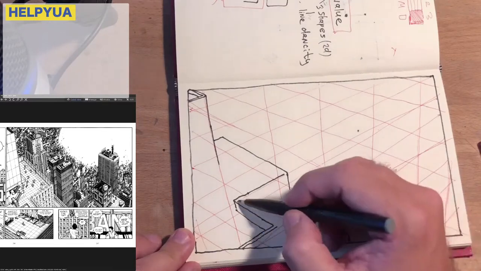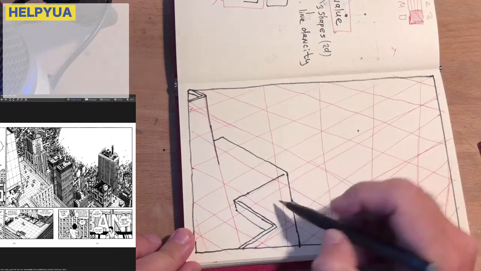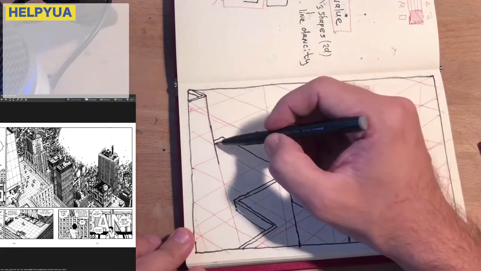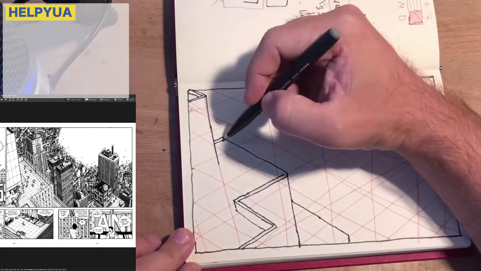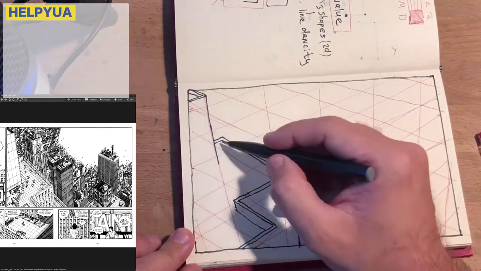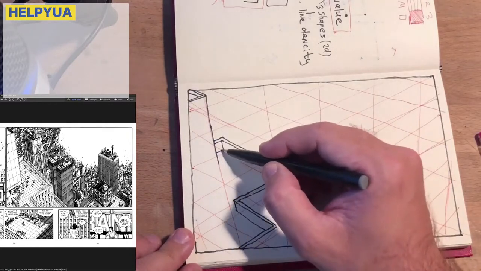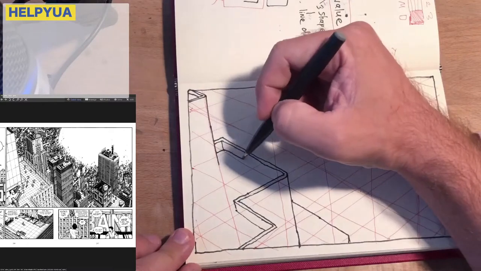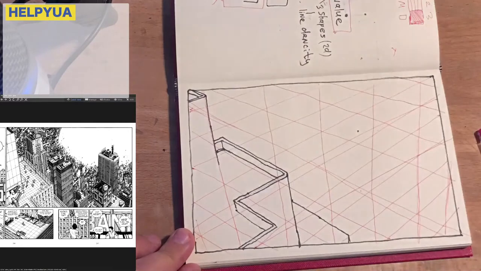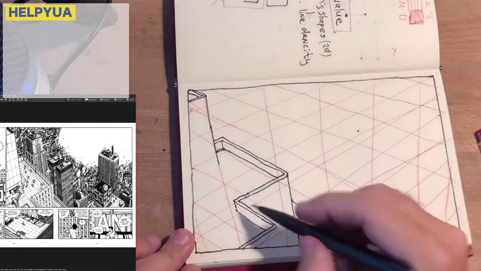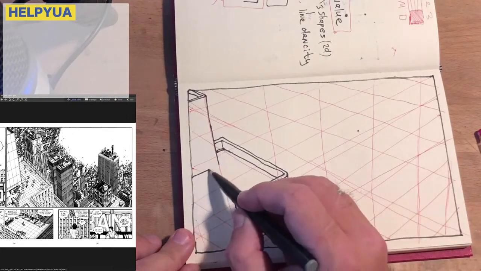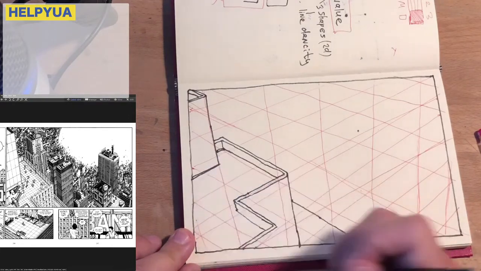So see, we just follow the grid. And again, when you repeat this a couple of times, then you totally lose this fear of drawing something complicated in perspective. You can see how much simpler it is when you're using grids.